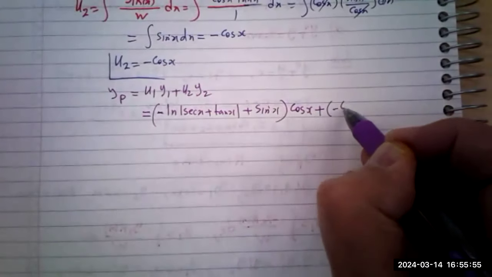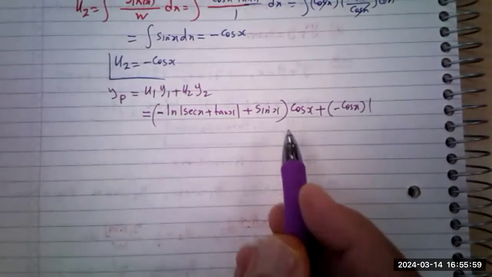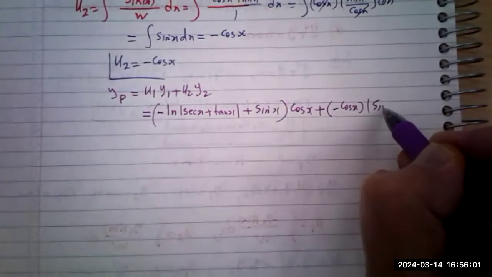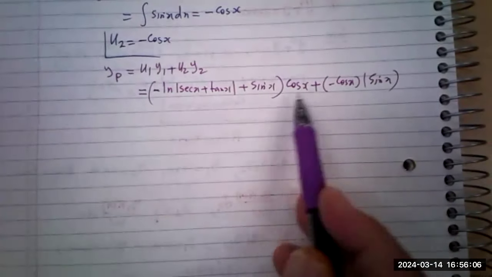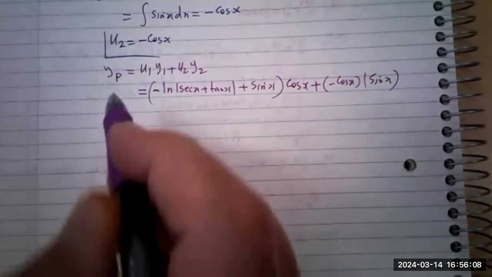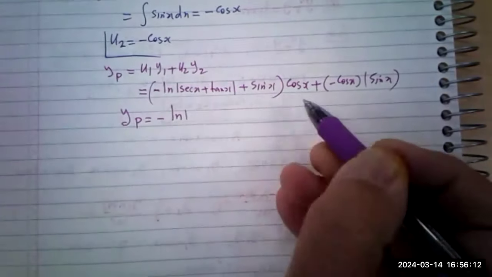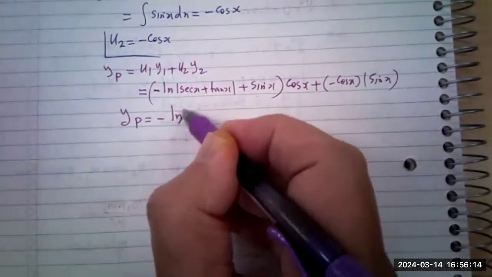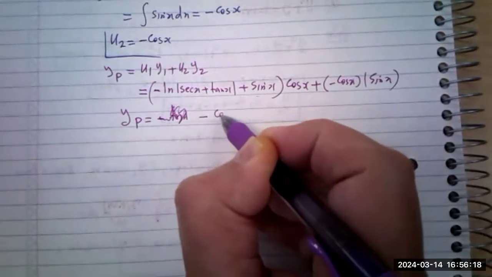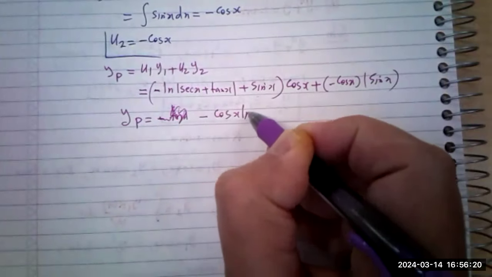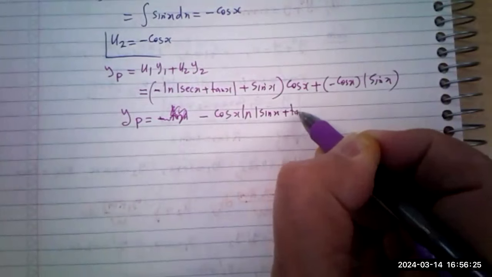Your U2 is negative cosine x tangent x, times Y2, which is sine x. When you multiply these two, they cancel out. So the YP would be negative cosine x ln of the absolute value of the secant x plus tangent x.